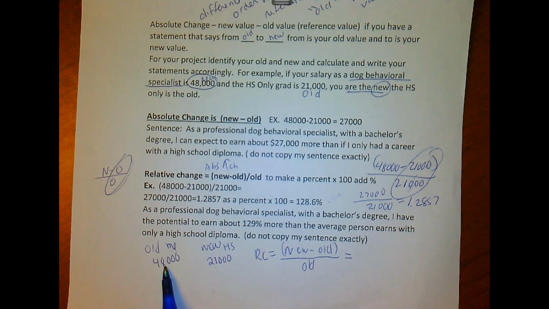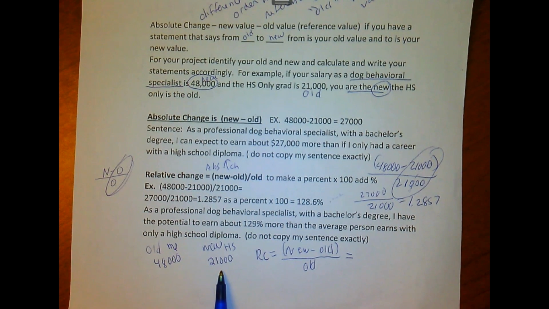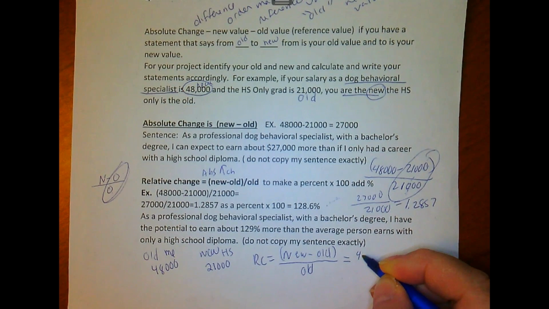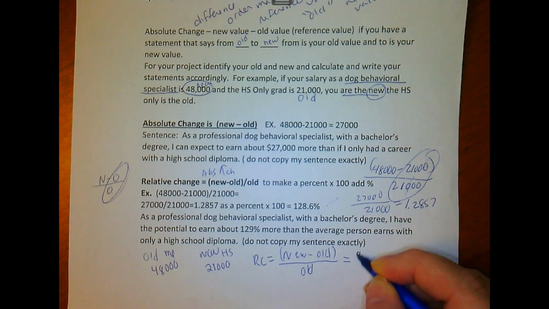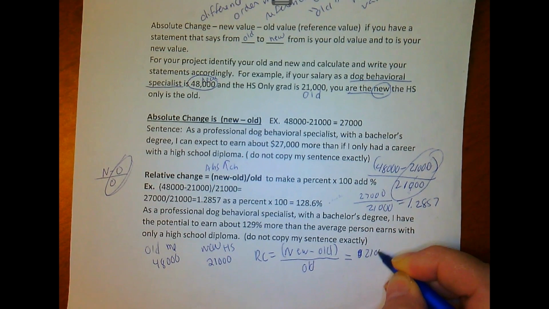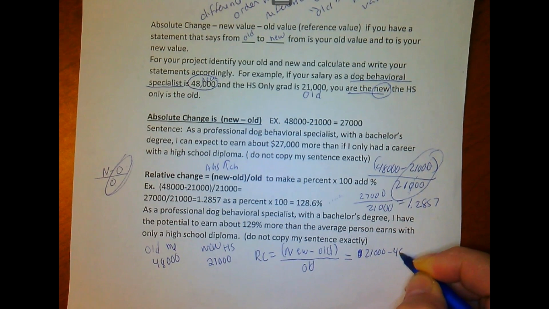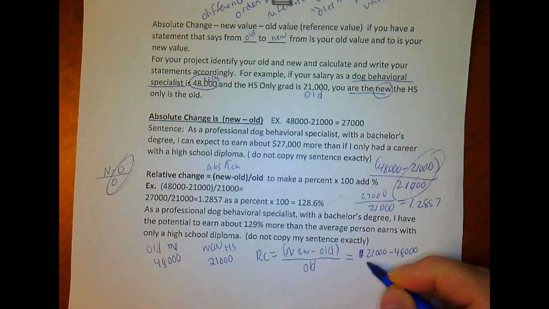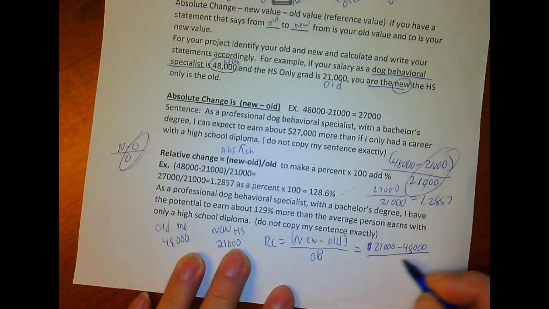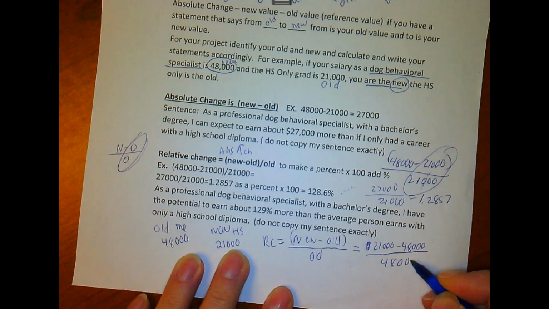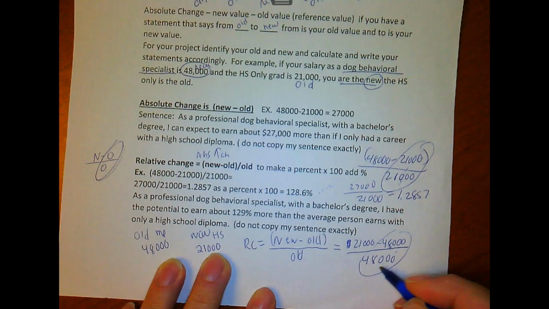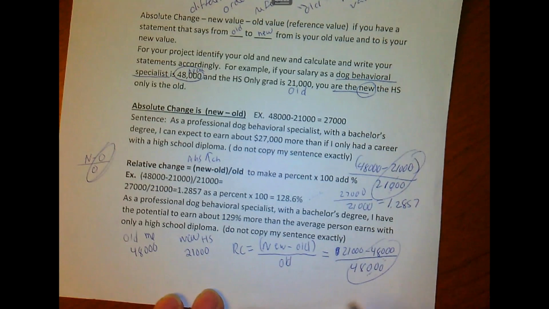Remember, the old is now 48, the new is now 21,000 minus 48. And remember, you're always dividing by the old. These two always have to be the same in relative change.